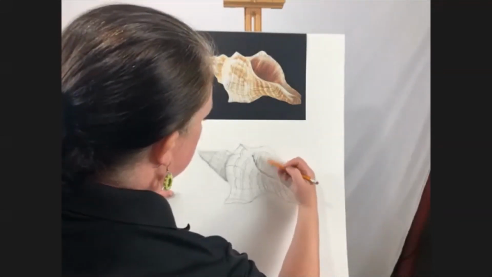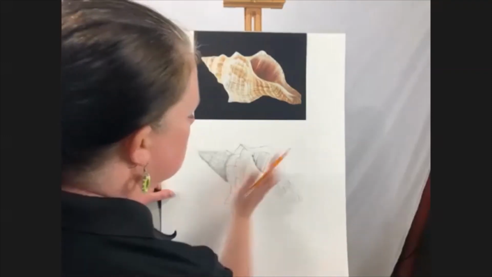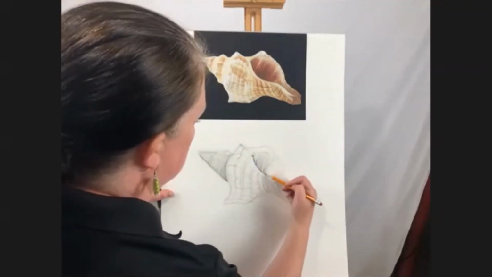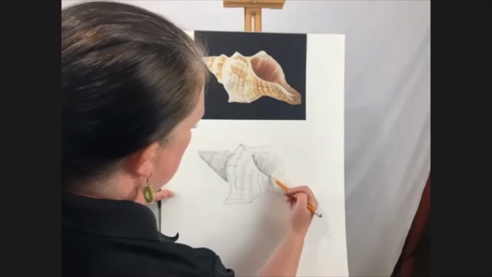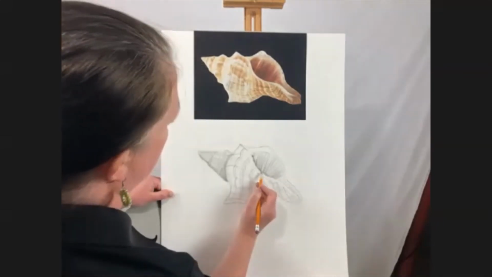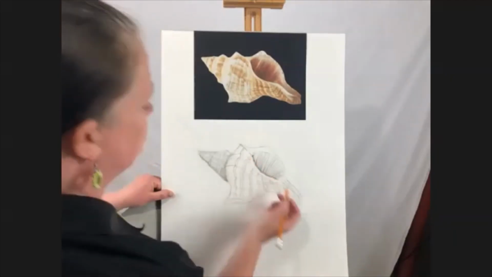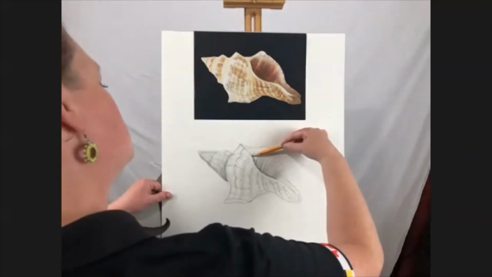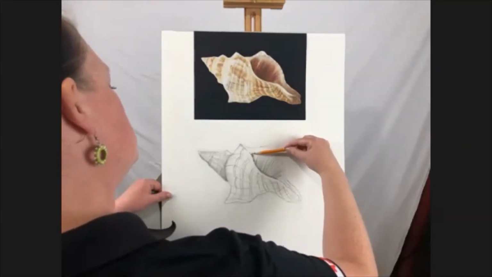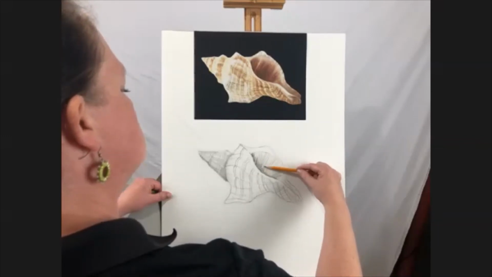It's just got a bunch of lines, but I'm making sure that all those lines follow what I did already. And that's gonna give you beautiful depth, taking you right into that seashell.